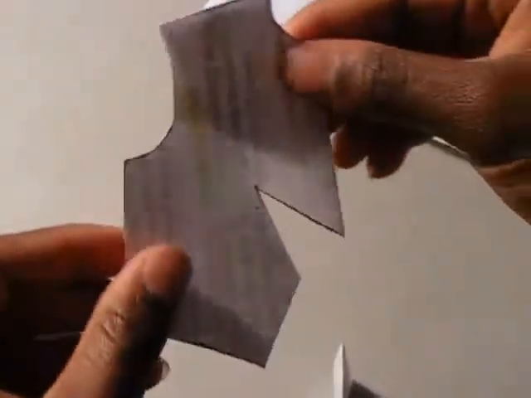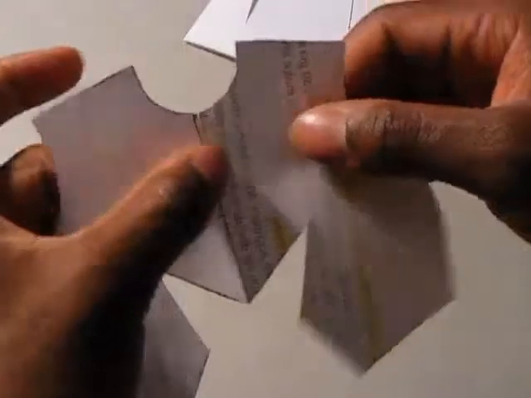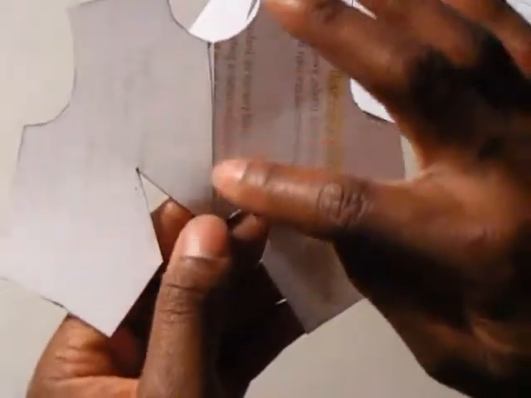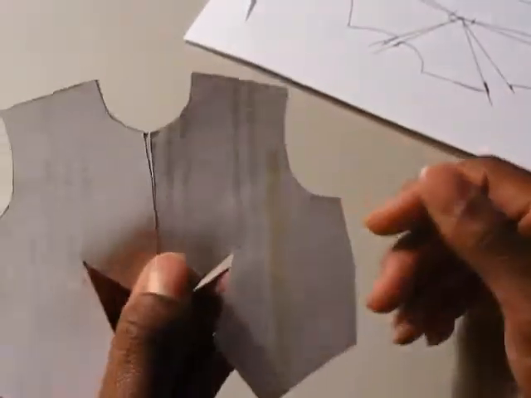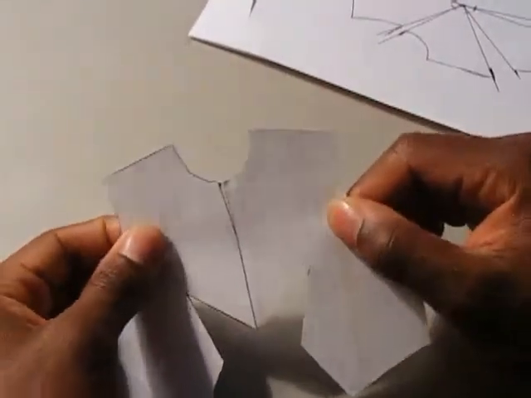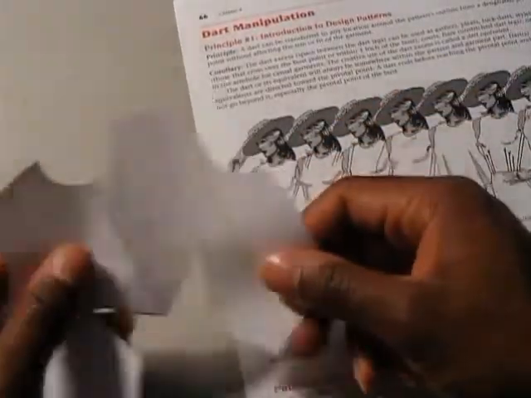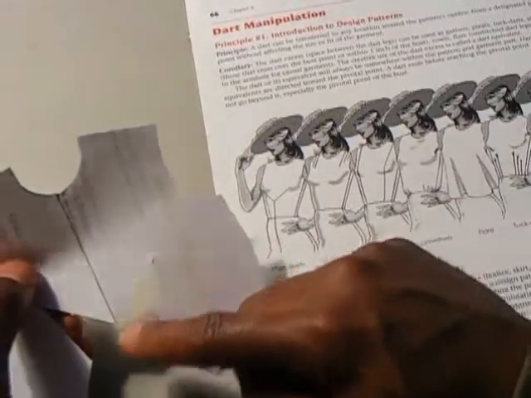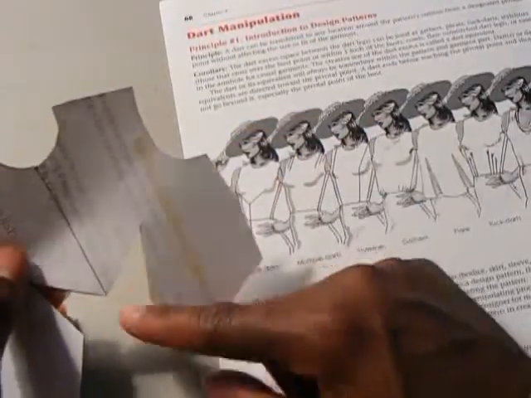Okay, so zoom out. Okay, so this is what your pattern is going to look like. This top part is going to be on the fold. It looks like an M, wow. This top part is going to be on the fold, so there's no seam there, just like in the picture. Okay, and then this bottom area is going to have your darts there.